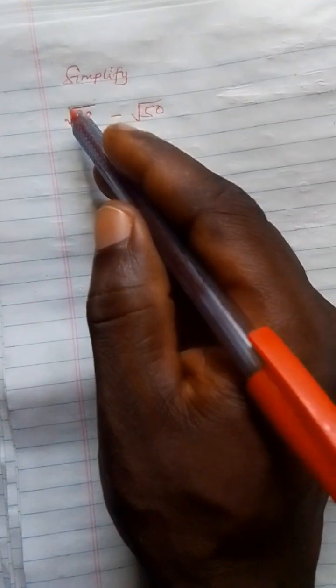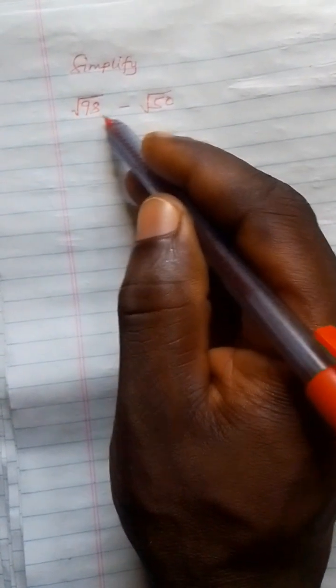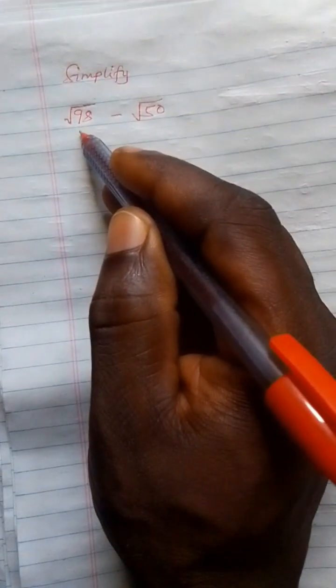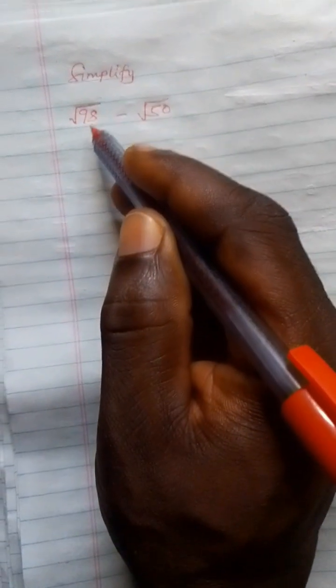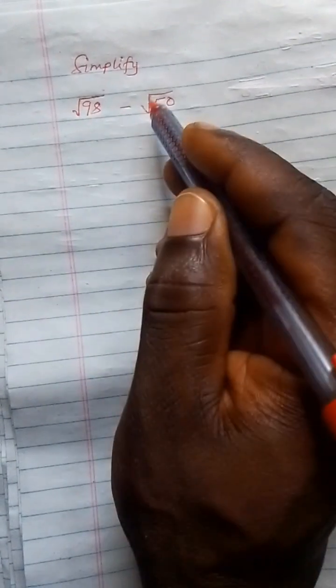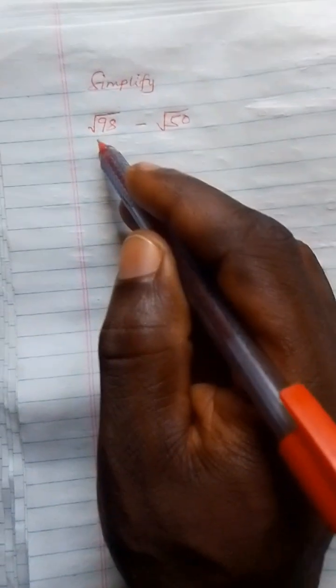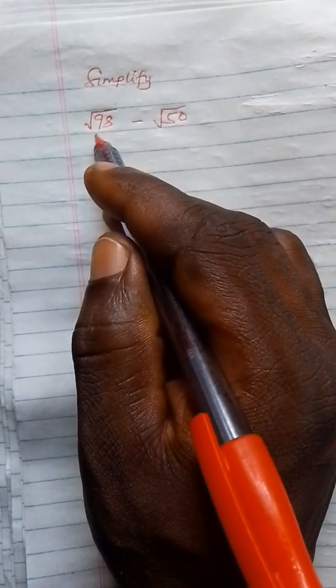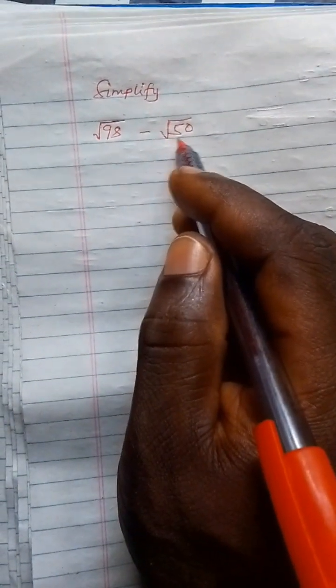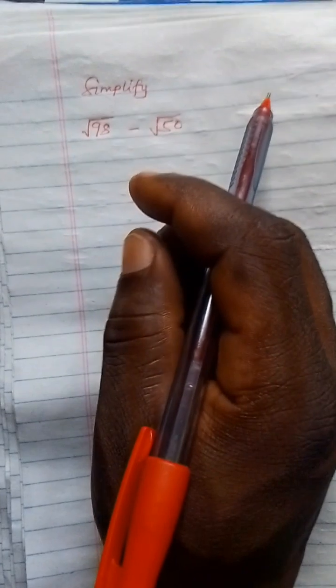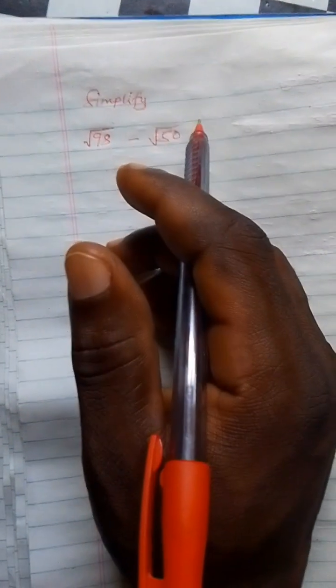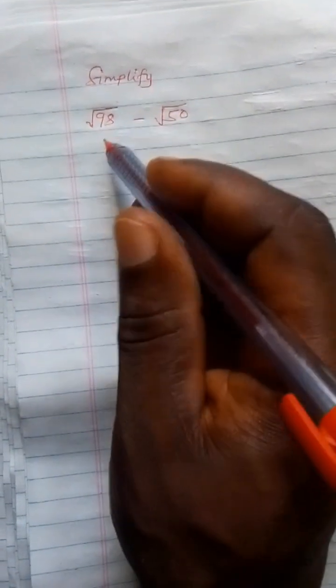before you can add or subtract surds, the numbers under the square roots must be equal. So just looking at this question, you cannot subtract root 50 from root 98 because the numbers under the square roots are not the same. You have 98 here and then 50. But we can do something to make sure that the numbers become the same.